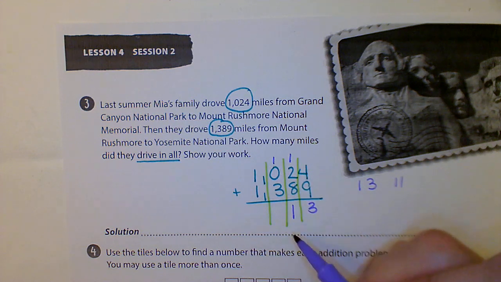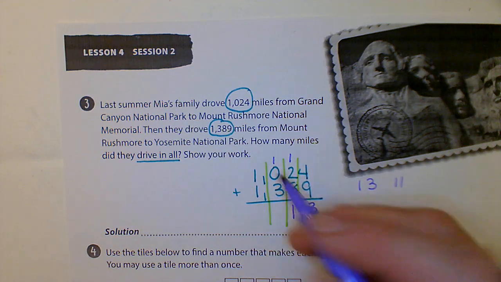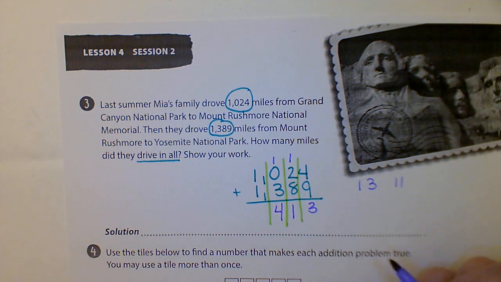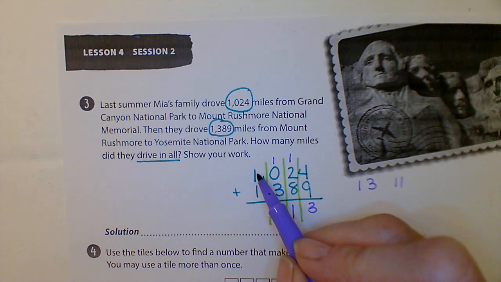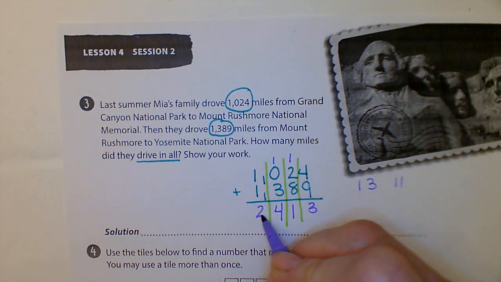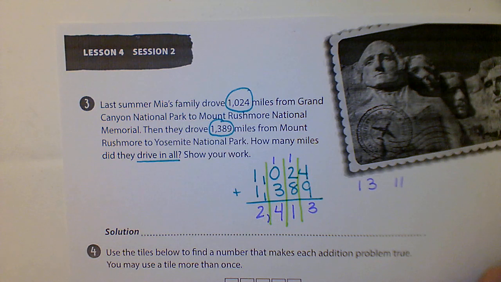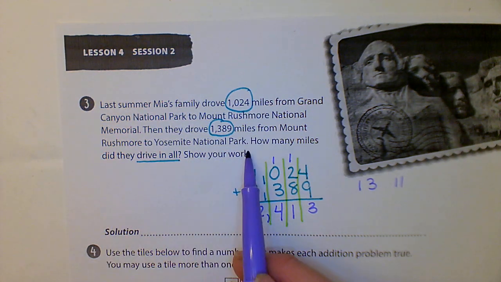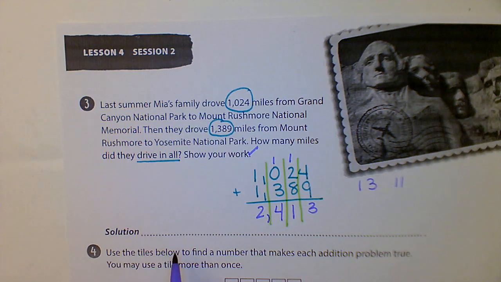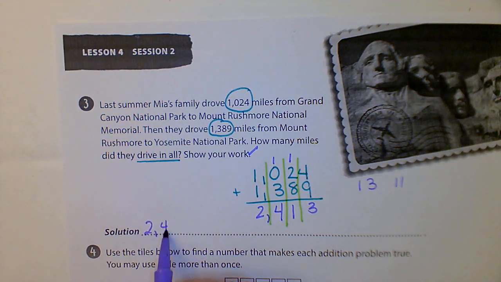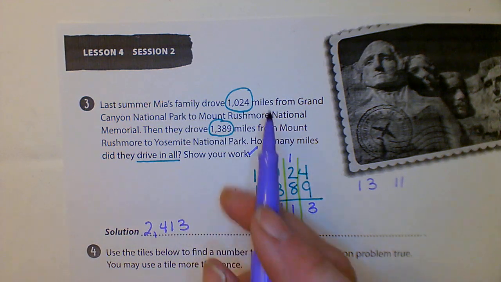So now I get to add everything in my hundreds column. 1 plus 3 is 4. And then 1, now I'm in my thousands. 1 plus 1 is 2. And that's the algorithm, nice and easy. So now I have to make sure that I answer. I showed my work, that's done. I have to now write my answer down here. So I want to write my total, 2,413, and I need to label it miles.